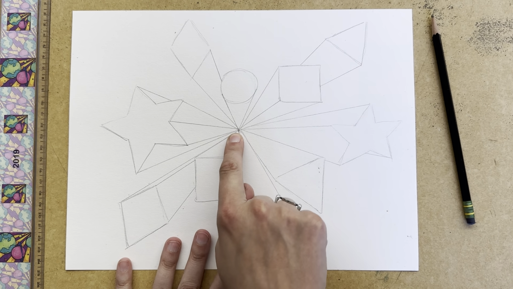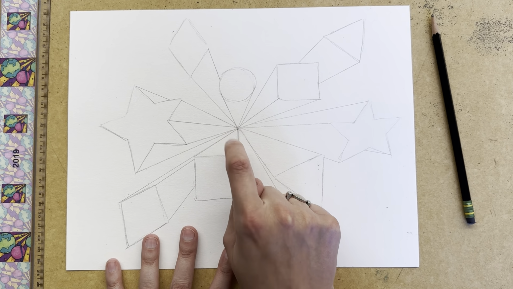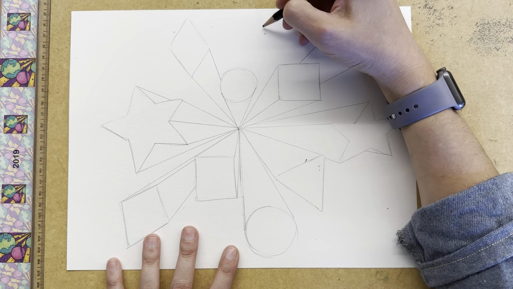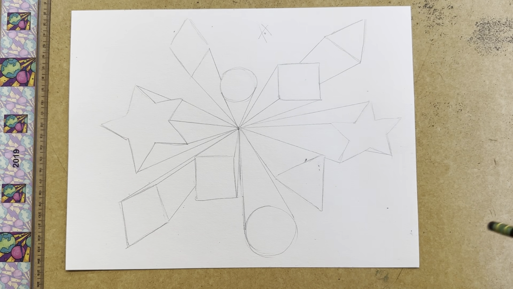Also, you should not have a bunch of lines overlapping here. They should be meeting in the middle. So pretend this is the vanishing point. They shouldn't be going like that and that and that. They should be meeting there.